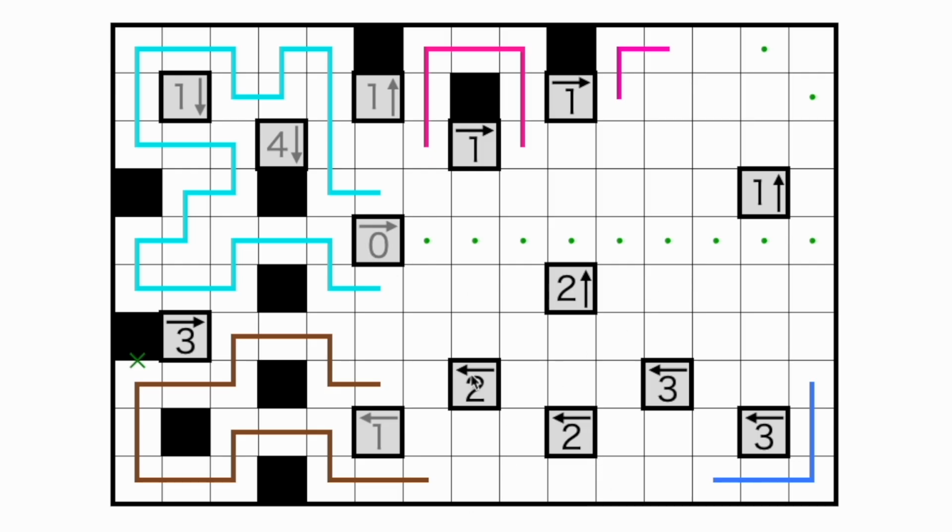Let's see. This 2 clue is defined now. Only one spot for the other one, which means this cell gets visited. This gets visited somehow. This brown comes up. The 2, oh, this is nice. These are kind of dancing back and forth. So this 2 clue is done now.